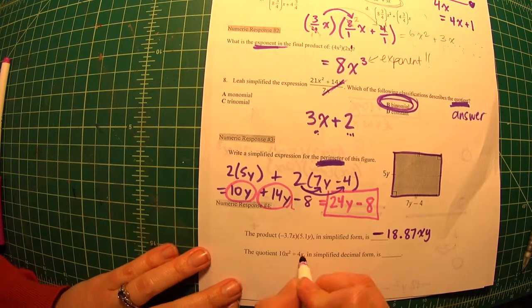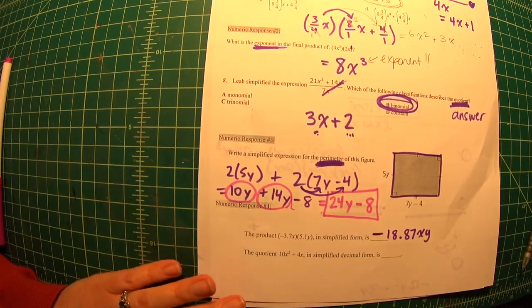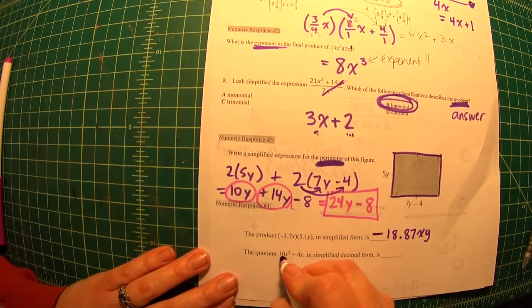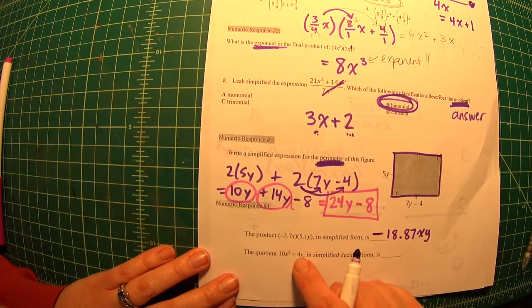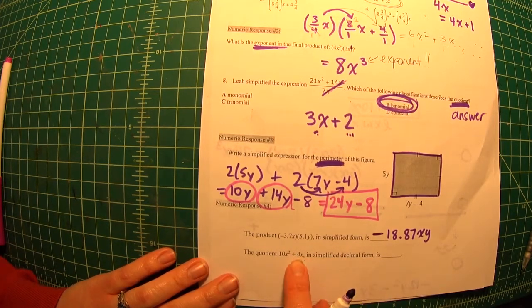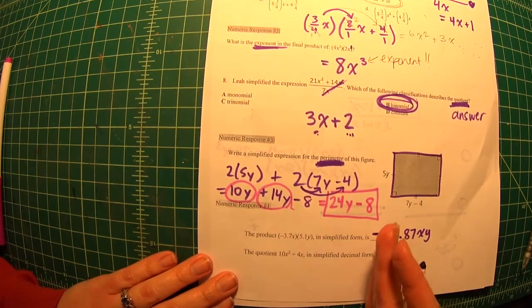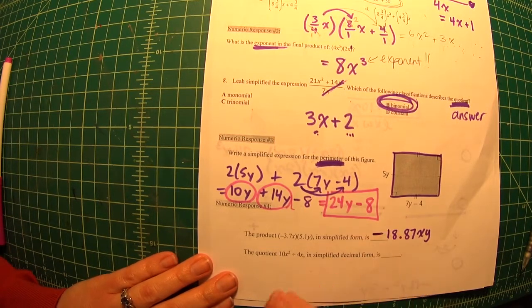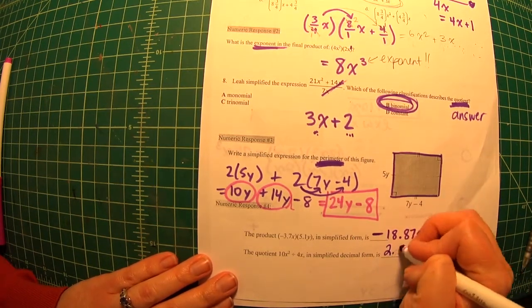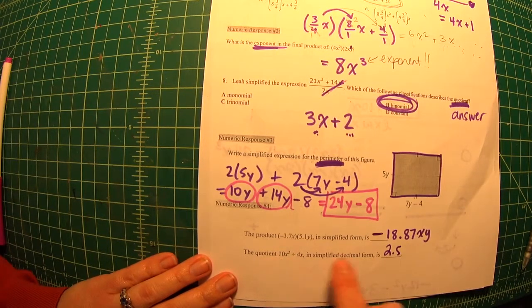Okay, so again, it's just monomial by monomial. So 10 divided by 4. I've got a good mental math strategy for that. Dividing by 4 is just splitting something in half twice. So 10 divided by 2 gives me 5. And let's half it again. 5 divided by 2 gives me 2.5. And both are positive, so it is going to give me a positive number.